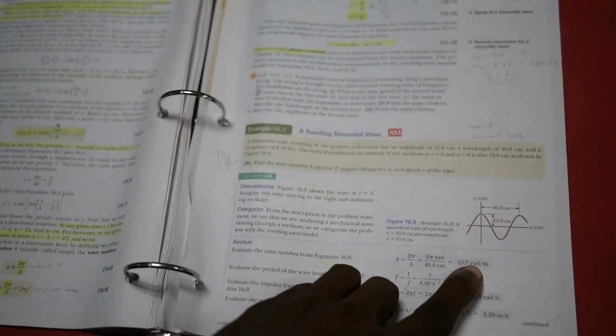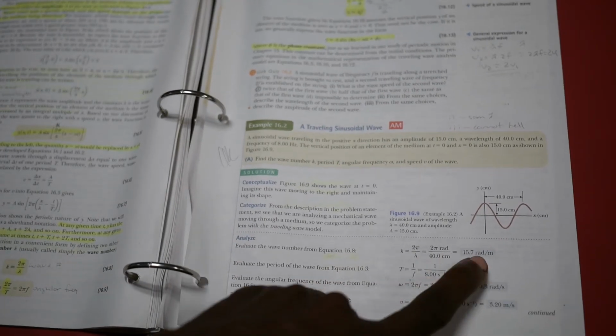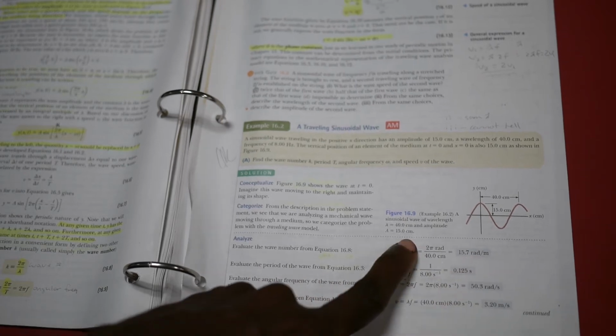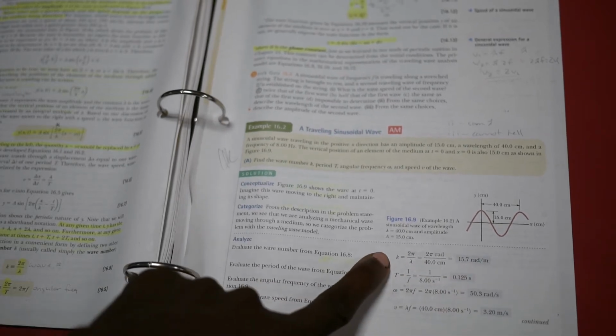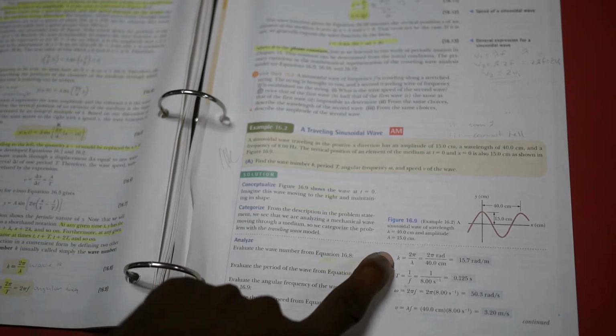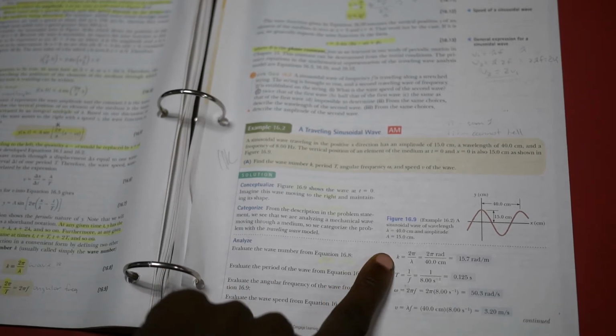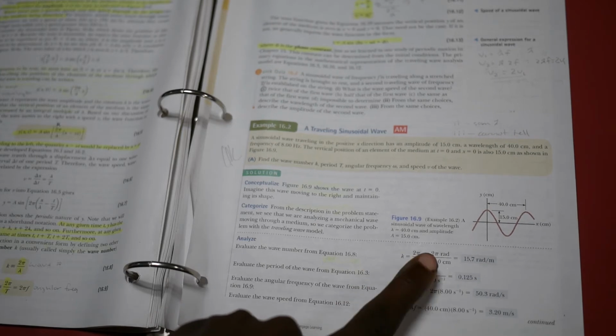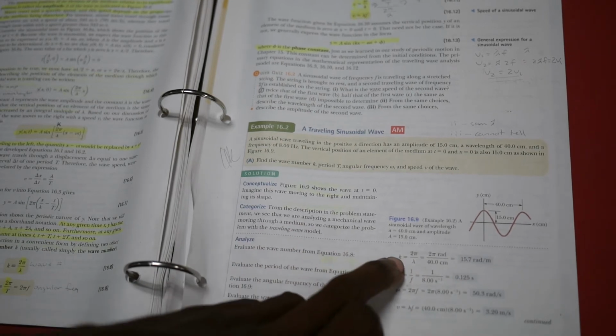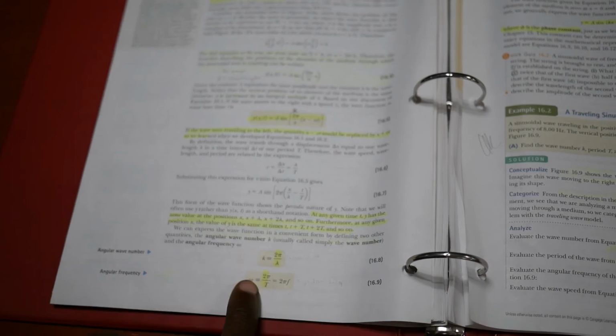Now, I don't like what they did here because they used the entire 40 and put it in rads per minute. What I want you guys to do is use not 40 cm but 0.4 meters, and your answer would be in rads per second. Don't use anything in cm, sorry. So just use the formula for wave number, for angular frequency, and for period.